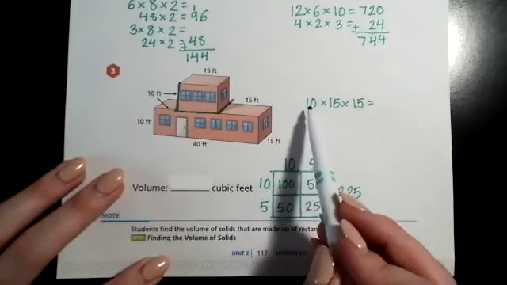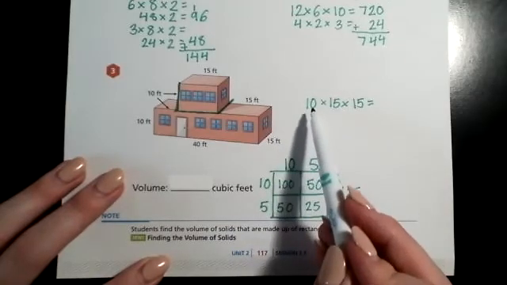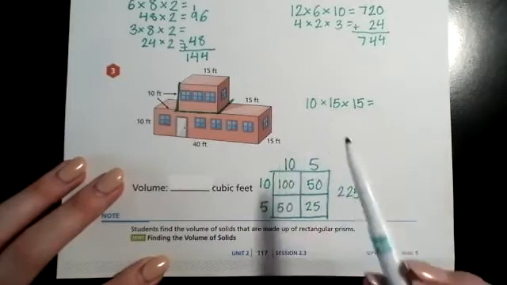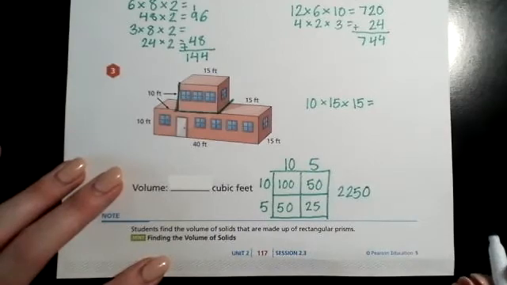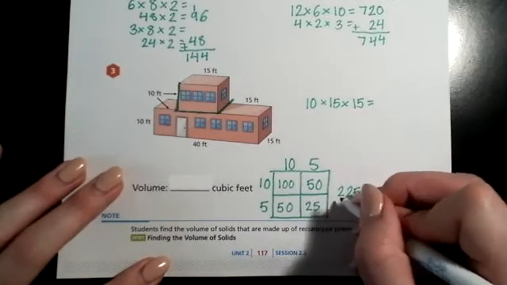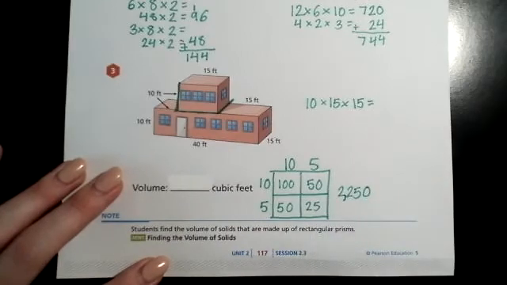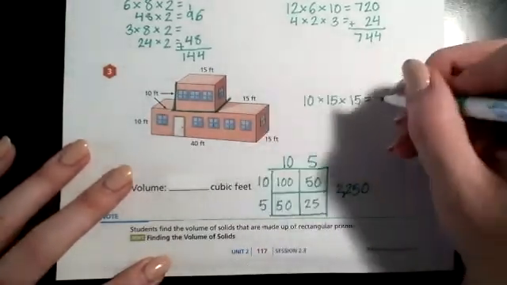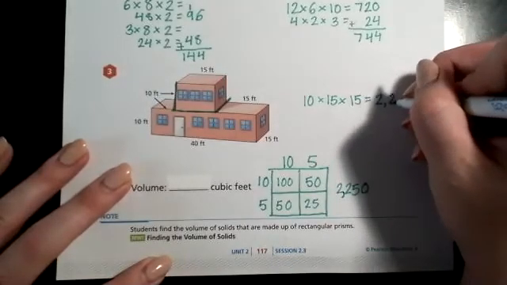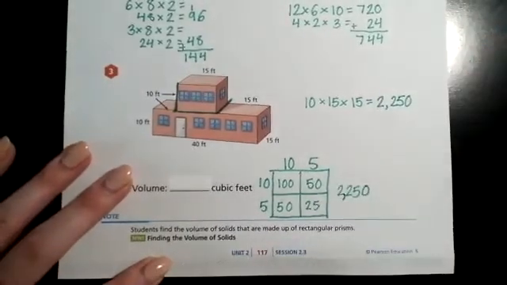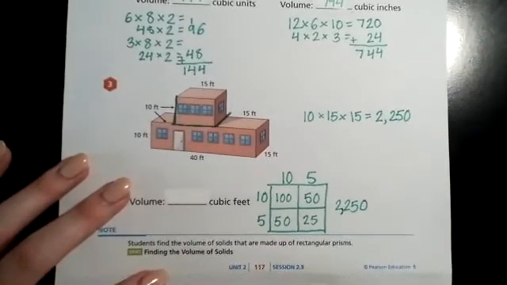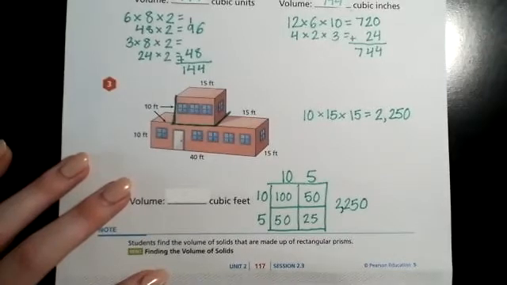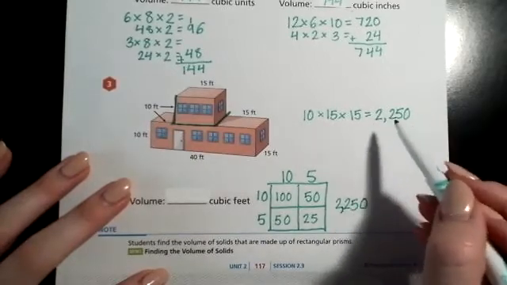However, I'm not done yet. I didn't multiply the 10 yet. So as I said before, the 10 is not very hard to multiply. All I'm going to do is slap a 0 on the end there, which just moves it over one place value. And now that I'm in the thousands place, I have to make sure I have my comma. So my answer for that top part of the building is going to be 2,250. That is a pretty big number. We haven't been working with numbers quite that big with volume yet. But this is a building, and we're trying to find the volume of the building, so it's going to be pretty big. All right, so that's the volume of our top part of the building.